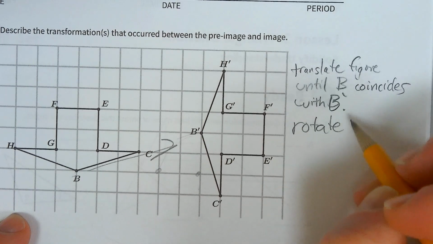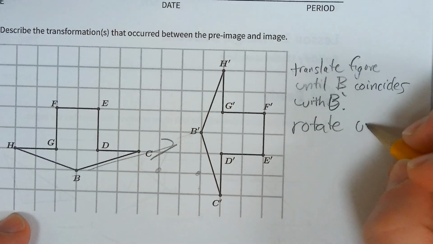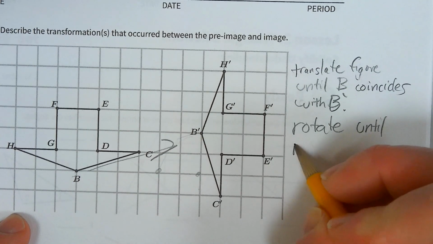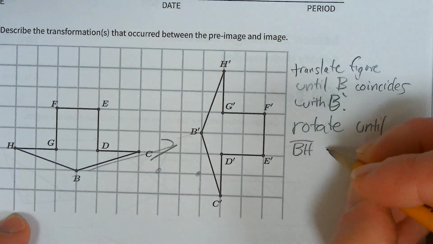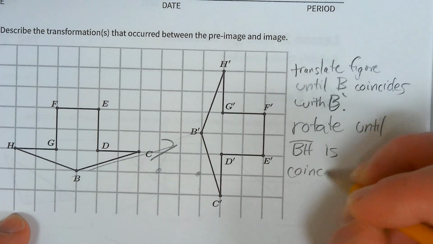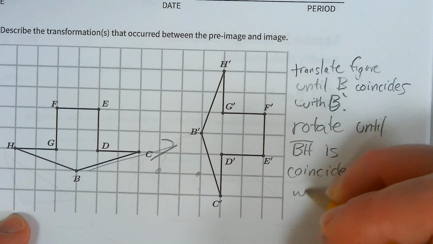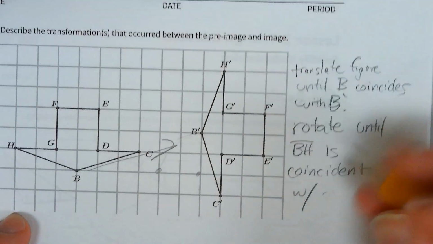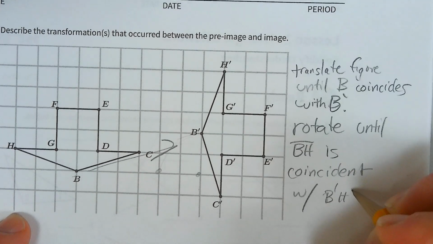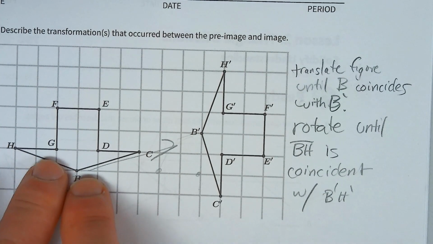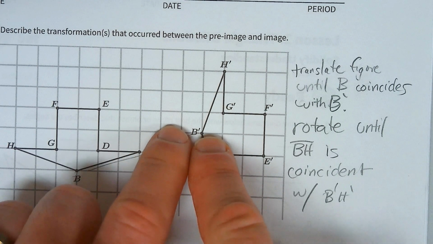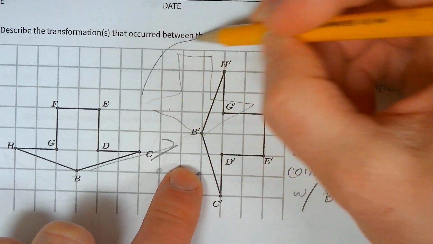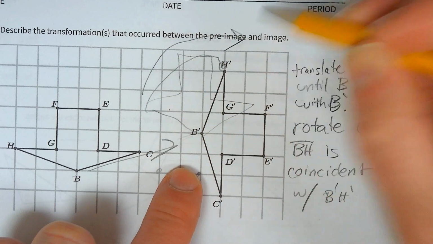Rotate until, let's go with segment BH is coincident with segment B prime H prime. So you can kind of see it. We're going to slide this over there, and then we're going to turn, so it'll look like something like this, approximately. Then we'll rotate it this way until the H gets, okay.